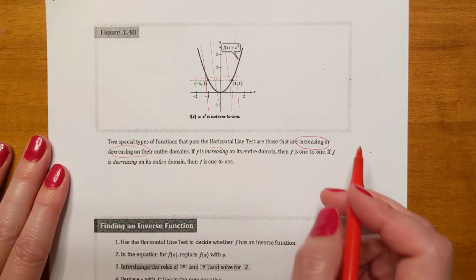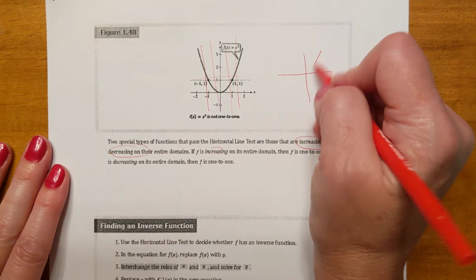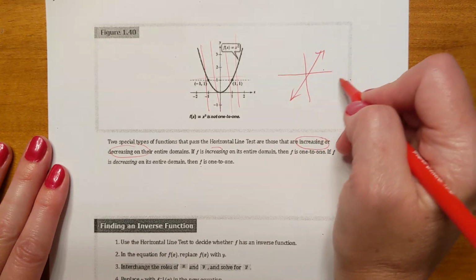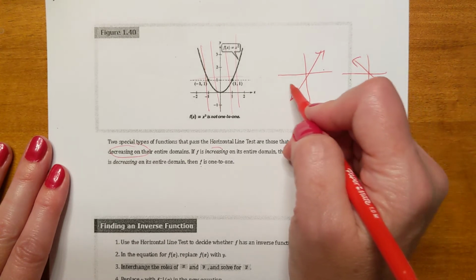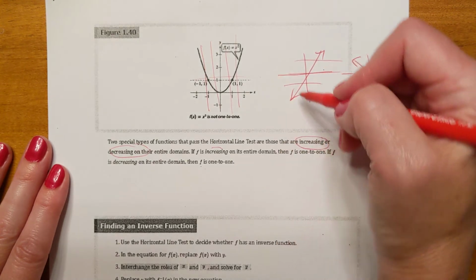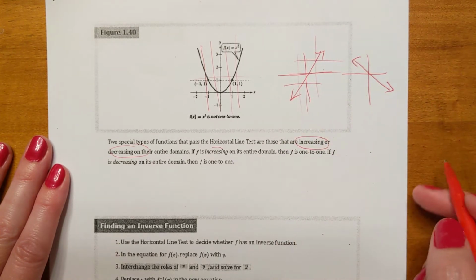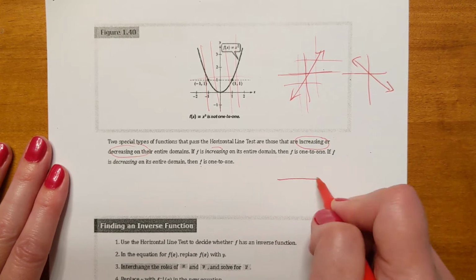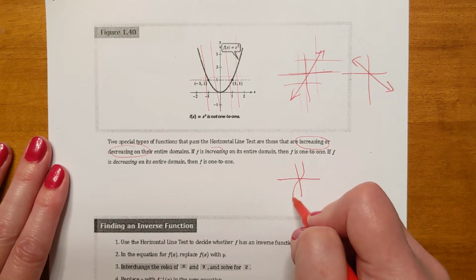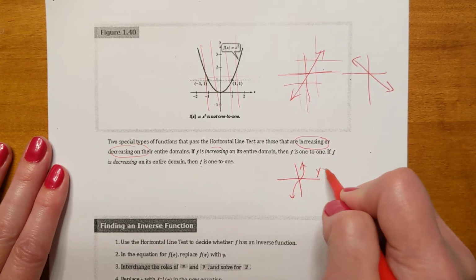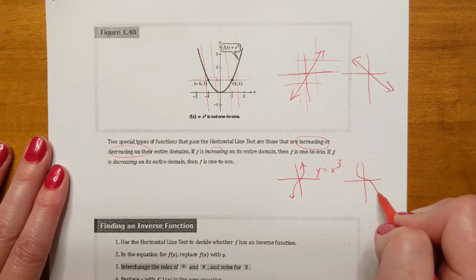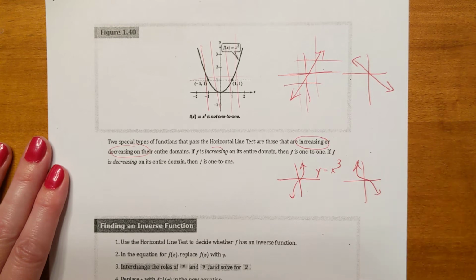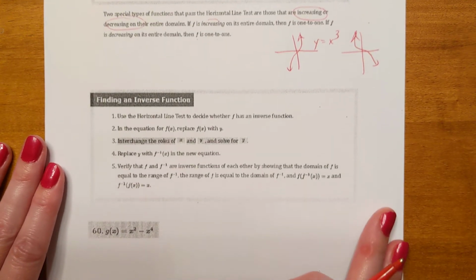An example would be a line, which is always increasing or always decreasing. That's 1 to 1. It passes the horizontal line test and the vertical line test. Another one that passes all the time is y equals x to the third. It can always be increasing, or you can flip it around and it's always decreasing, but it passes that test.